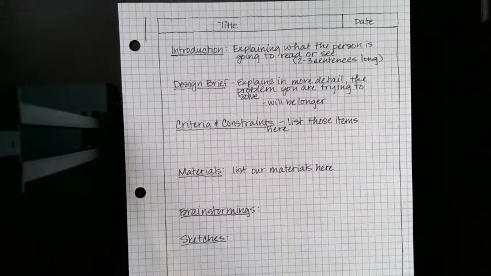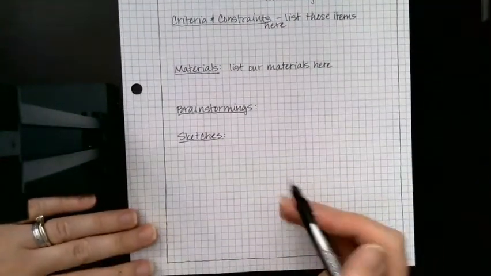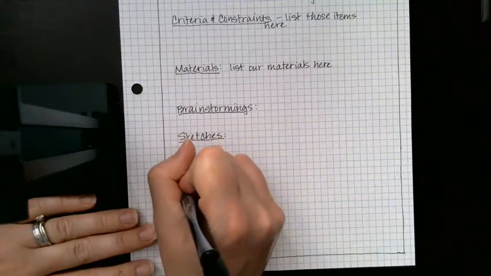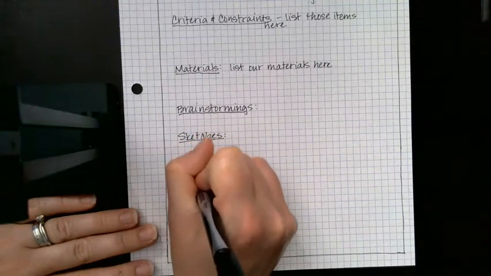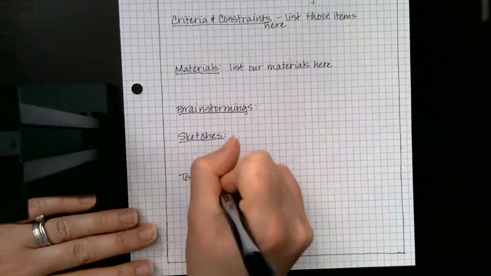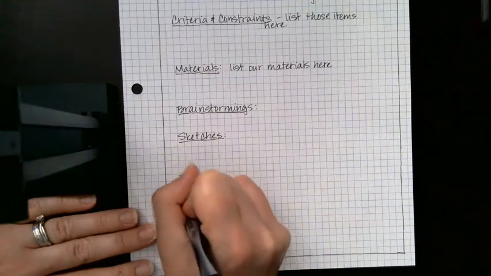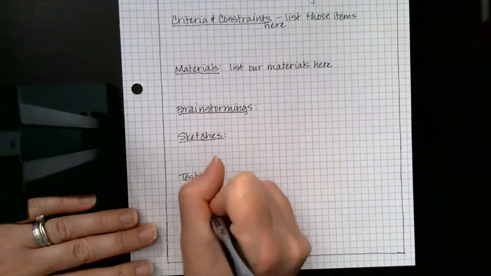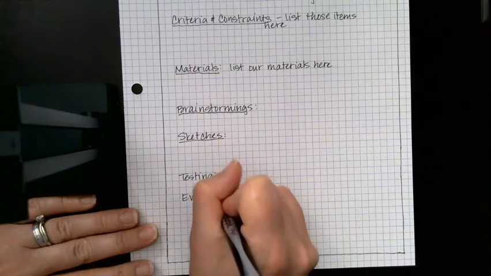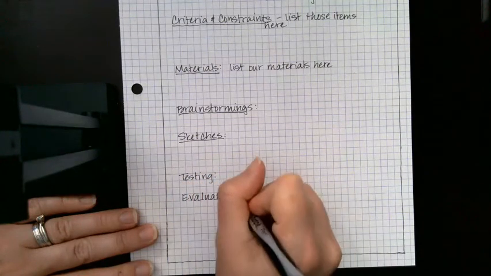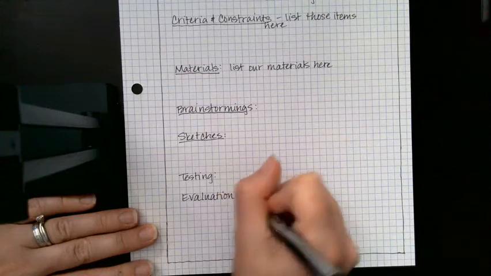When we set it up in order, it's going to show the progress of your design and project. The last couple items, we're going to have sketches, then we'll have testing, evaluation, and reflection.